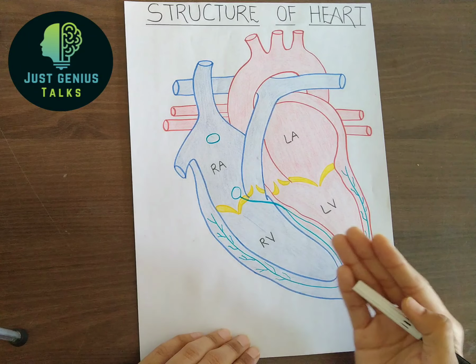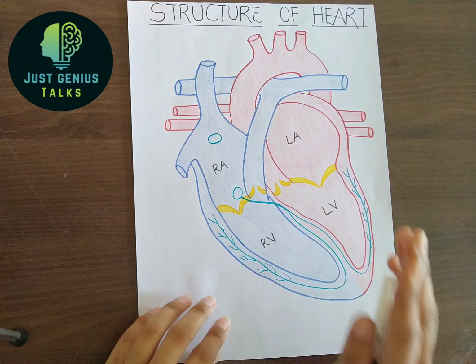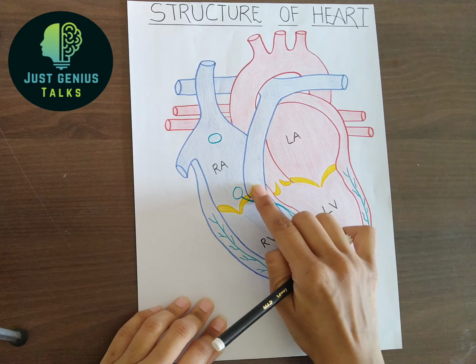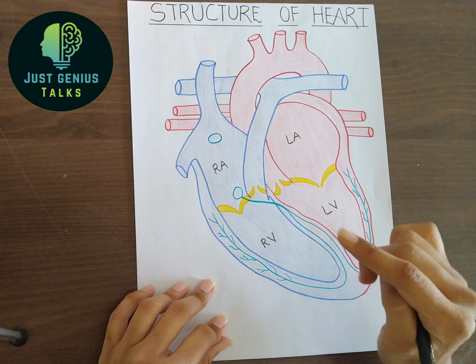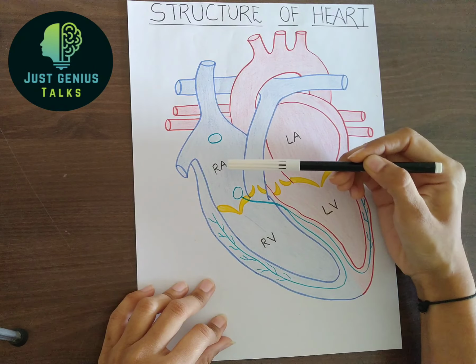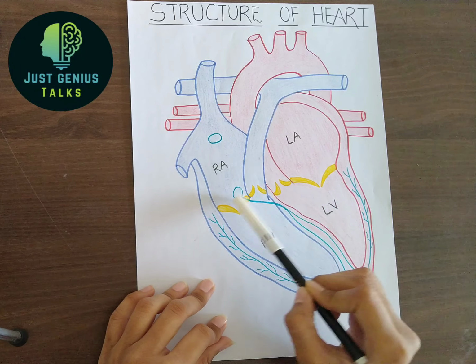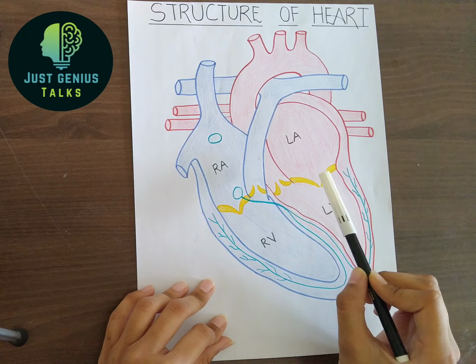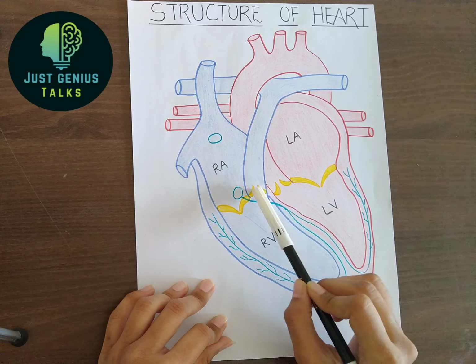Now we are going to discuss the valves present in the heart. There are four valves present in the heart, and there are two types. The valves present between the atrium and ventricle are called atrioventricular valves. And the other two valves are called semilunar valves.